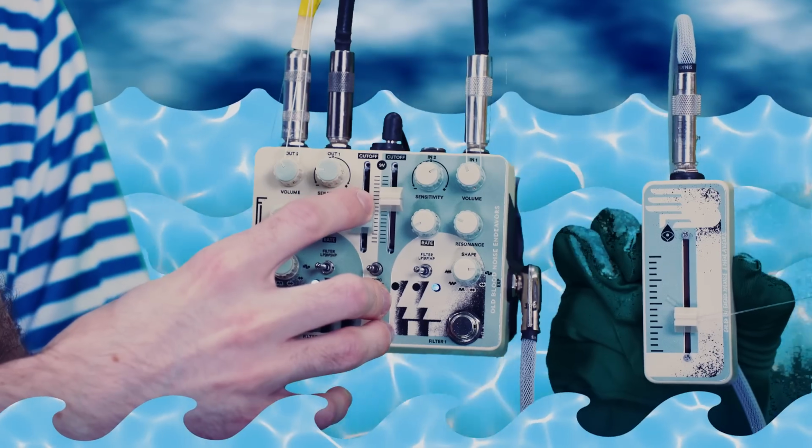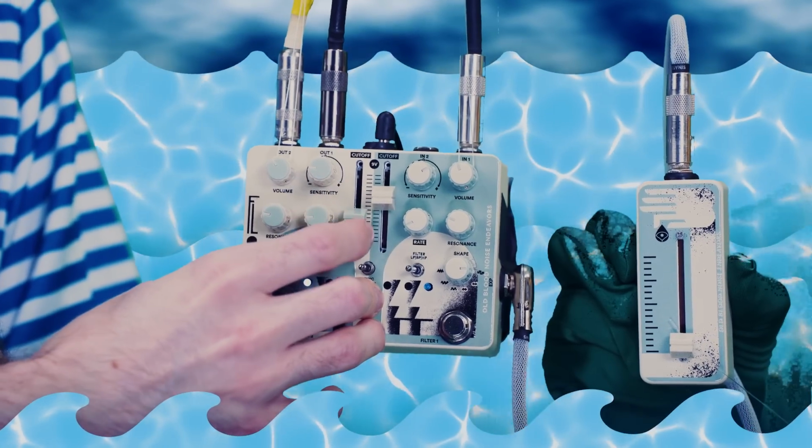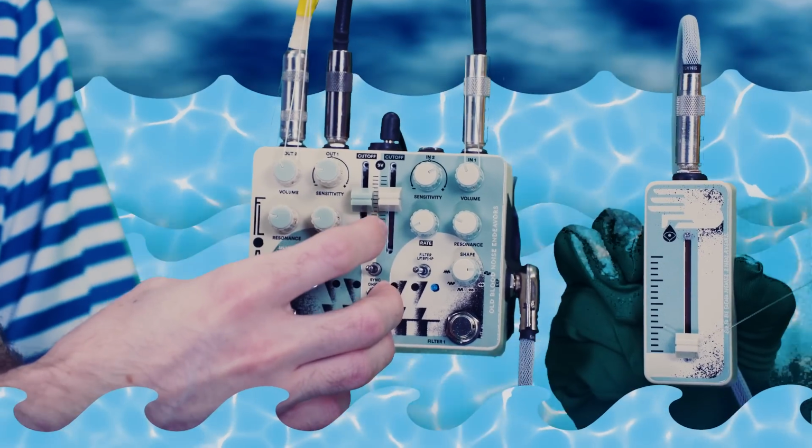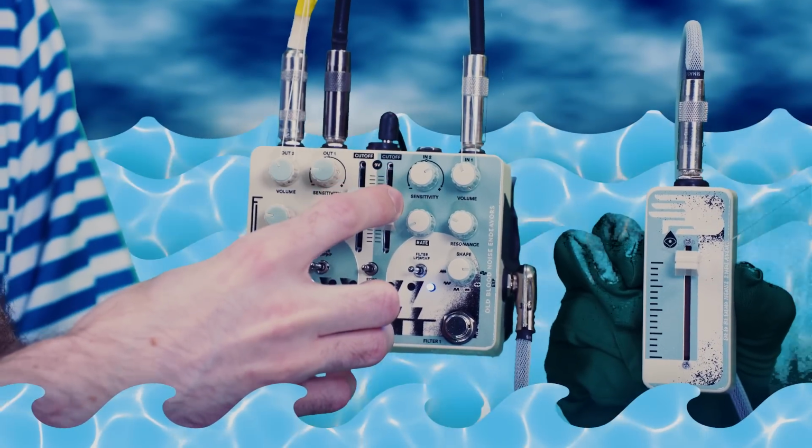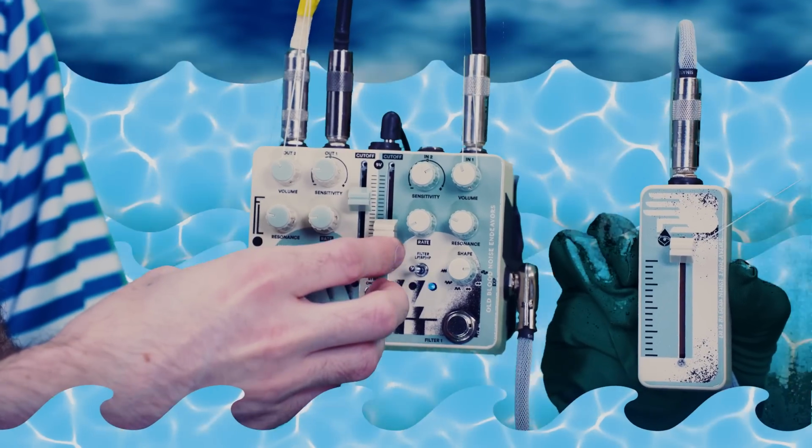And one of the fun things about using expression with Float is that it doesn't simply move between bottom and top. It moves between minimum and maximum of either your rate or your cutoff control, whichever you've asked it to control. So again, I could do different ranges. Let's make the minimum over here, about there, make it not a super wide motion, and then make the motion on filter 1 much wider.